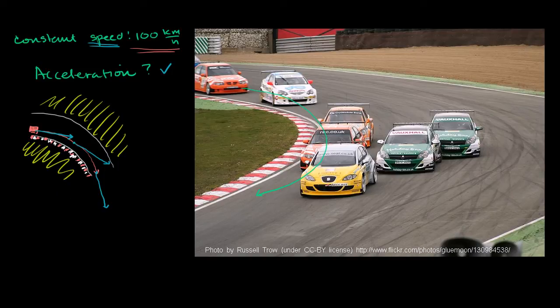But remember, acceleration is a change in velocity over time. Acceleration is equal to a change in velocity over time, or we could say over a change in time. And although the velocity's magnitude is constant here, its direction is changing.